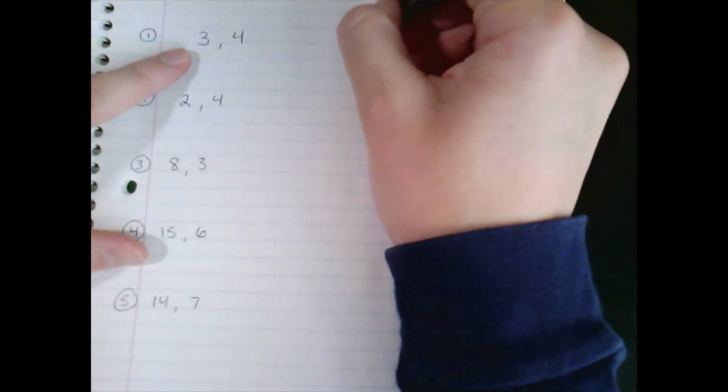Well, the next number that 3 can go into: 3 can go into 3, 3 can go into 6. Can 4 go into 6? No. What about the next one, 9? Can 4 go into 9? No. The next multiple of 3 would be 12. Can 4 go into 12? It sure can.